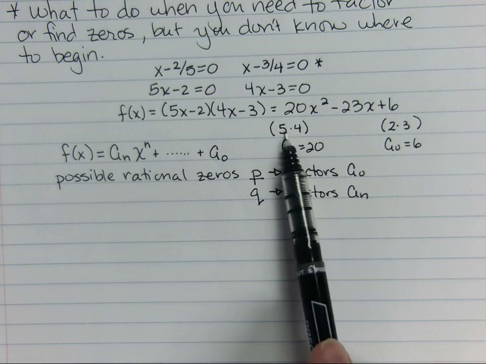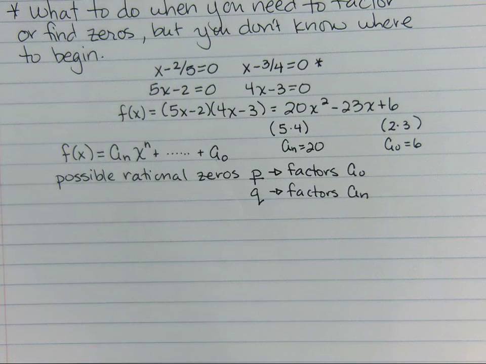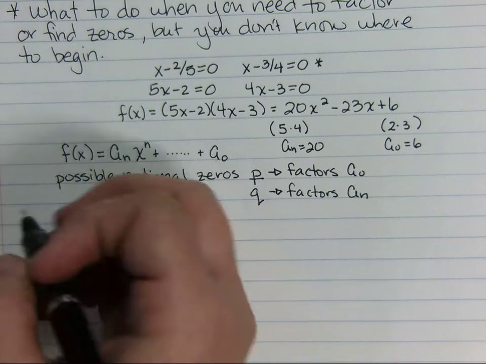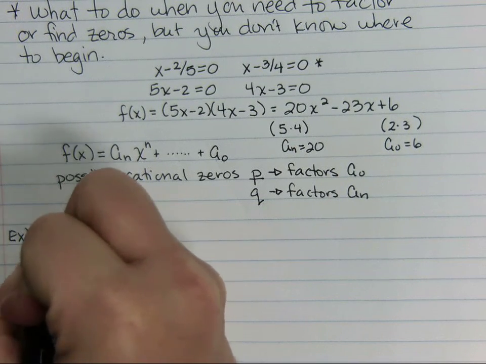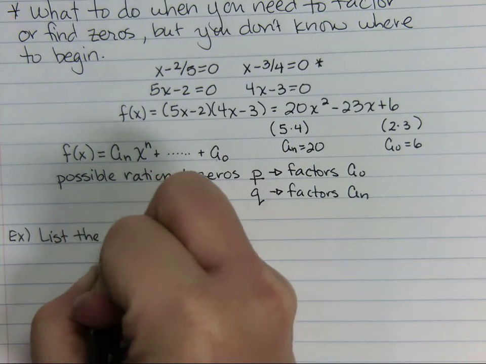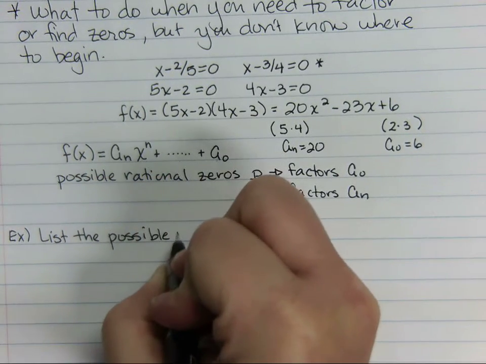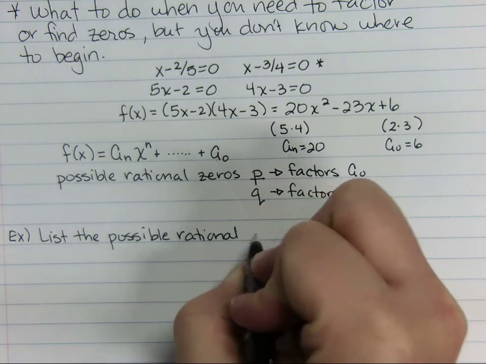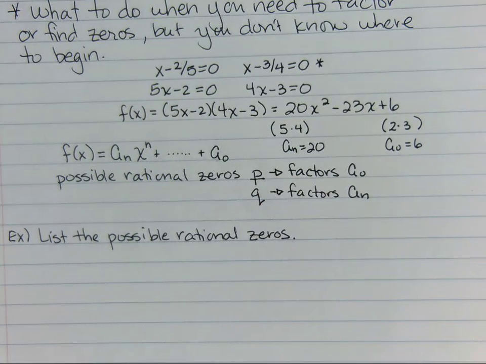Just like up here, like I could use 5 and 4, but I could also use 1 and 20. I can use like 10 and 2. So there's a whole bunch of other possibilities, not just these ones. So we want to make a list of the possibles. And so that's what we're going to do for the first couple of examples. We're just going to list the possible rational exponents, or rational zeros. All right, so when it says you're trying to list them, you're not actually trying to find them.